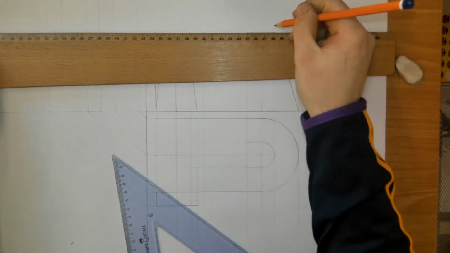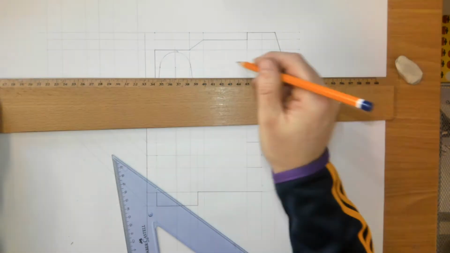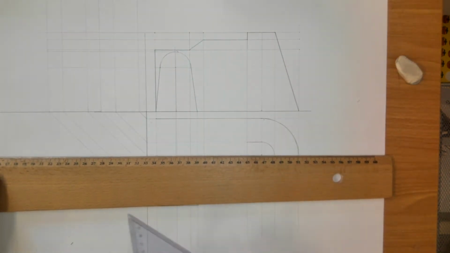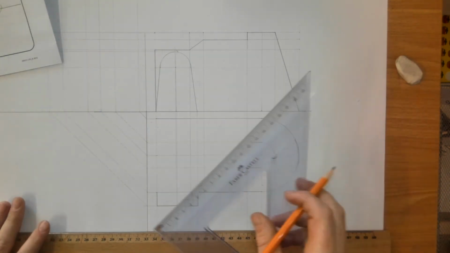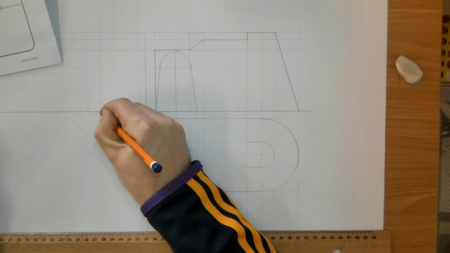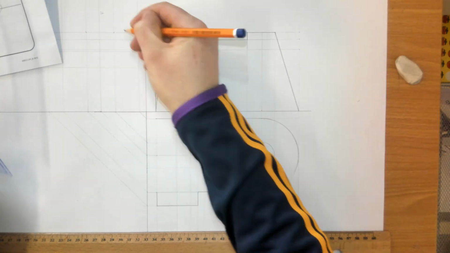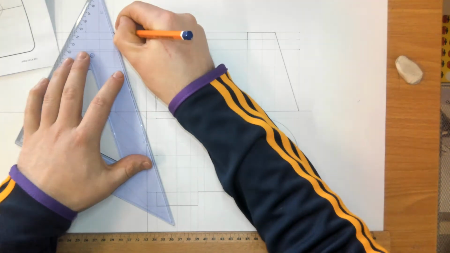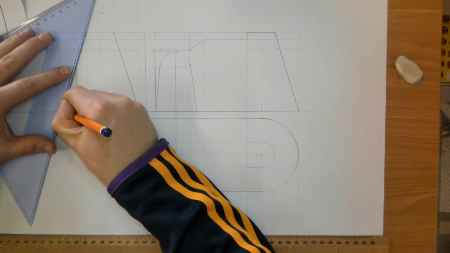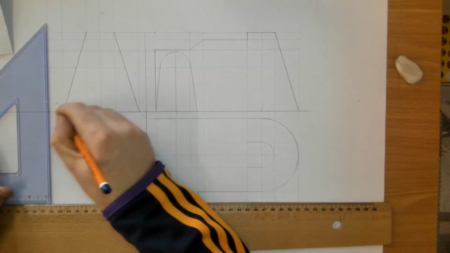Now, bring the lines in elevation across. Now, the radius is 44, so I'm going to find the center. Okay, and that's the center line. Okay, so I have to go 15 either side of the center line, which is here and here. And then I'm going to have to join this here. There we go. So there's the start of the end view. Now I'm going to heavy this line up the edge of the doorway to this height.